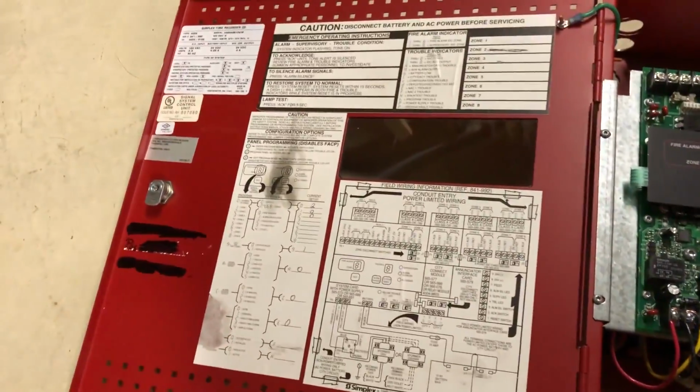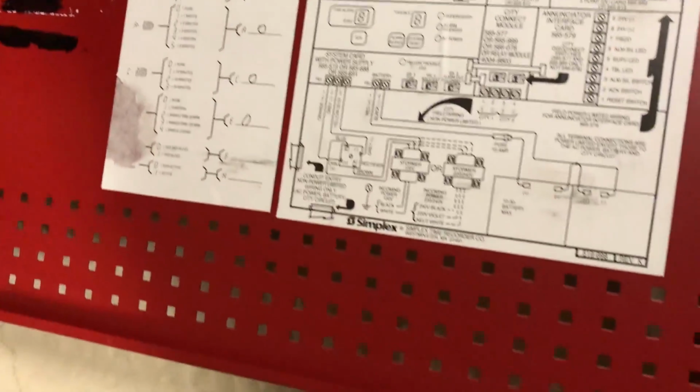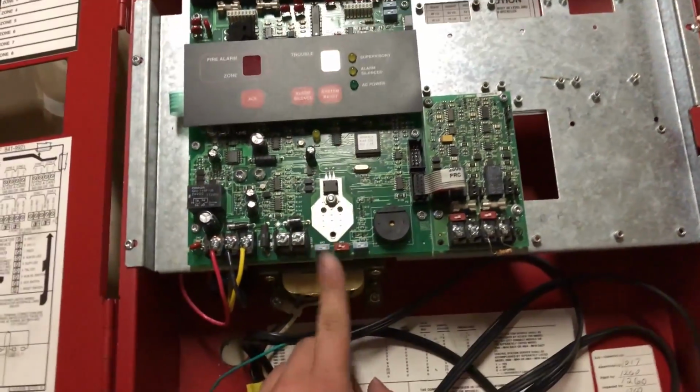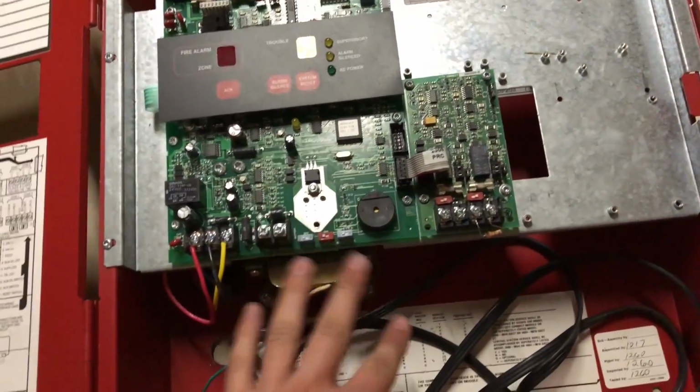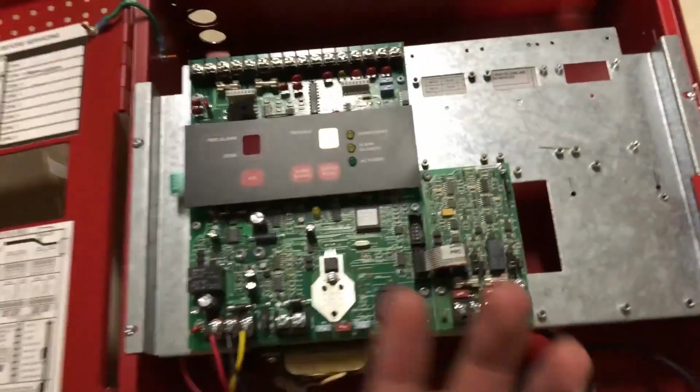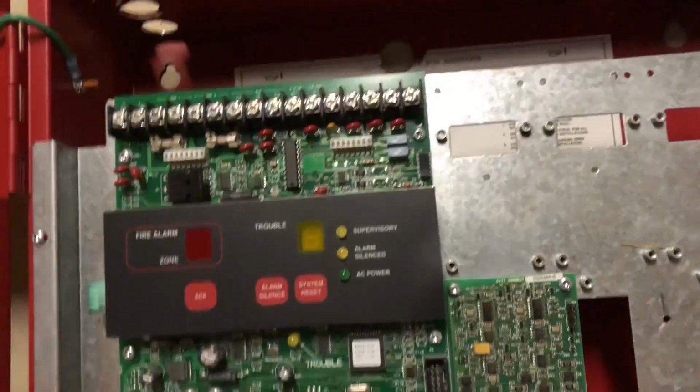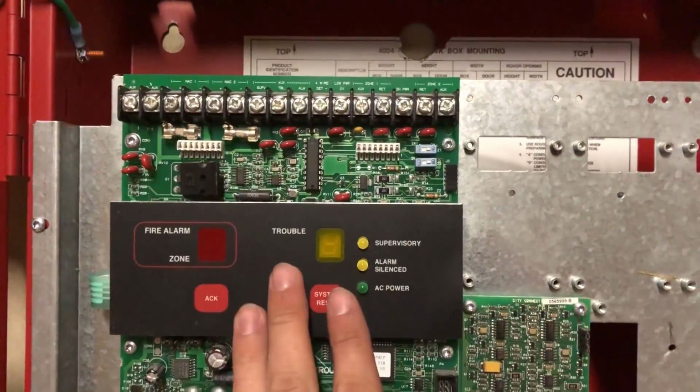So we have all the details over here about the panel. We're going to go through that bit by bit, but over here we have the main panel and some different components to it. Now, of course, every panel is going to be different, but the key concepts are the same. So we're going to look at some basic circuits to talk about.